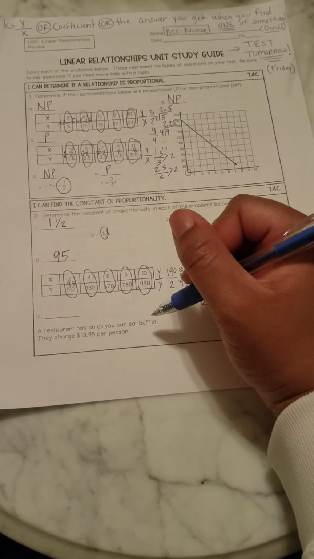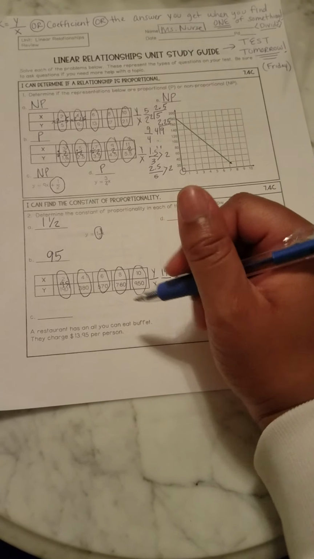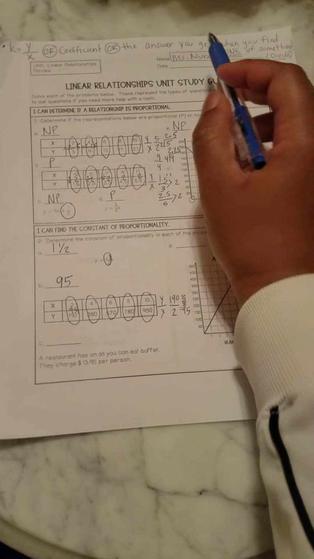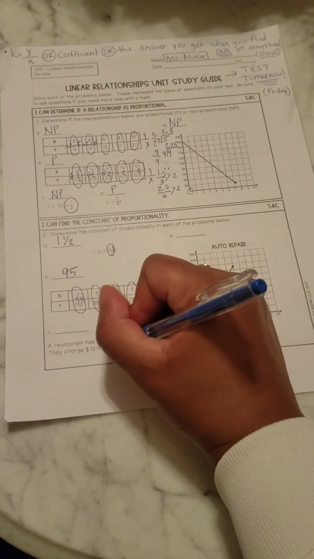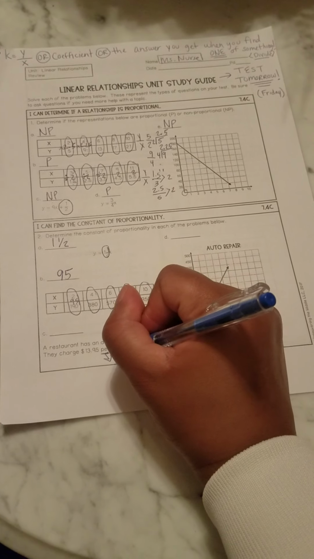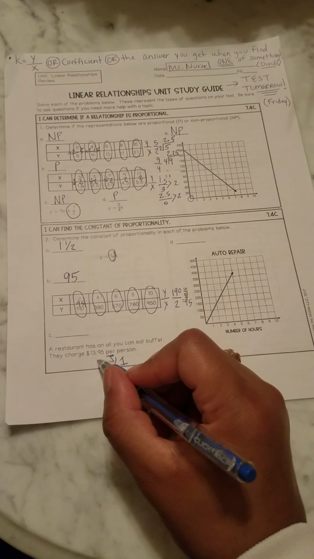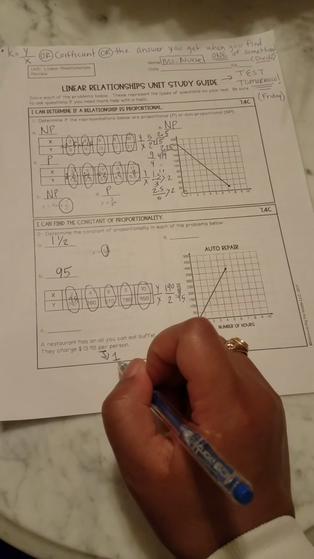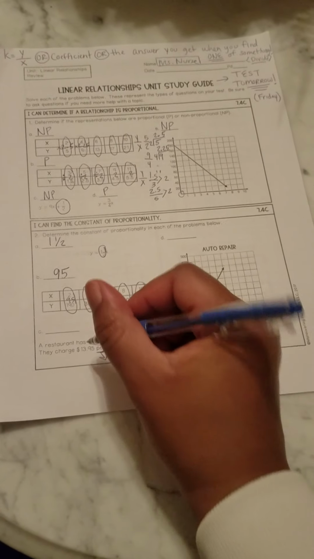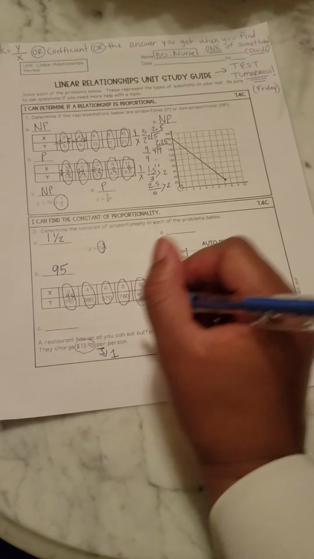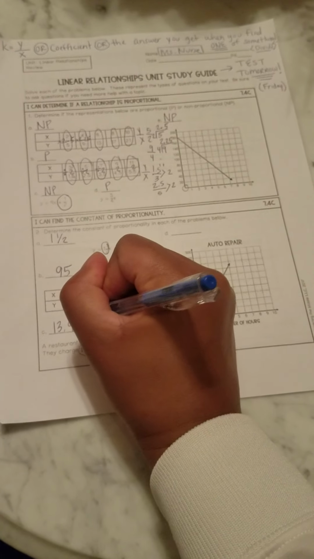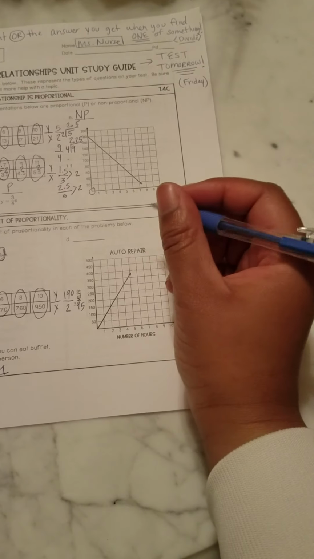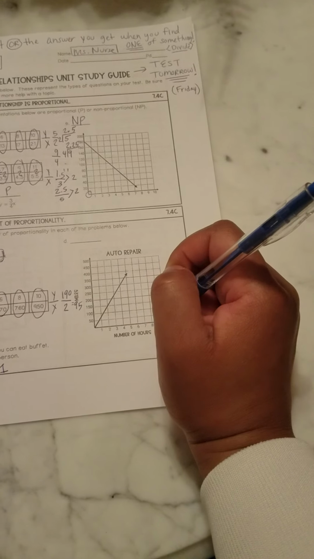All right, this one says a restaurant has an all-you-can-eat buffet. They charge $13.95 per person. Okay, from your notes, I said it can also be the answer you get when you find one of something. Well, per means one. Okay, that'll be $13.95 for one person. And since that's already for one person, this would be my constant of proportionality. So it's going to be $13.95.